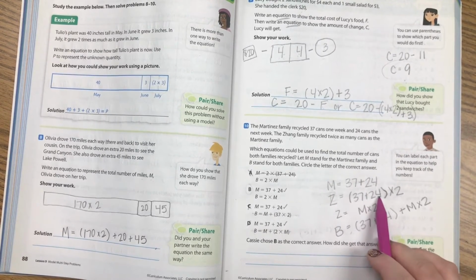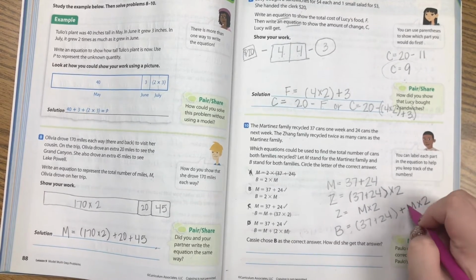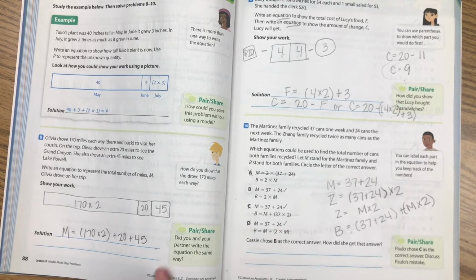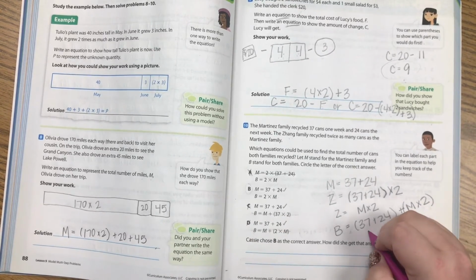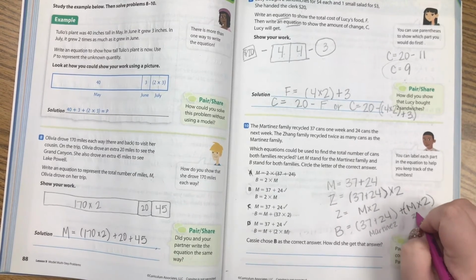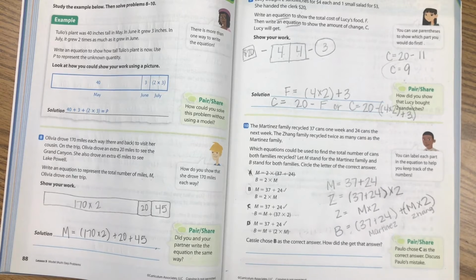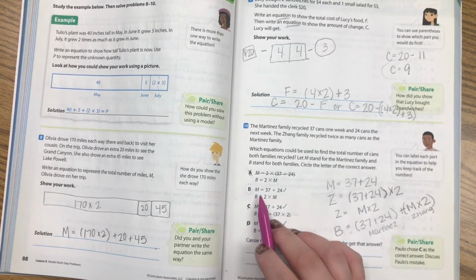Or you could write it again, 37 plus 24 and then times 2. So I'm going to put this in parentheses just to help myself see that this is the Martinez part and this is the Zhang part. All right, so let's go ahead and go through here.